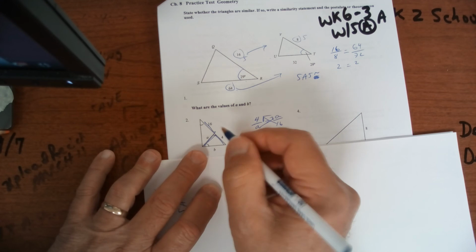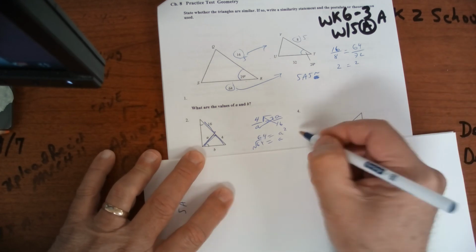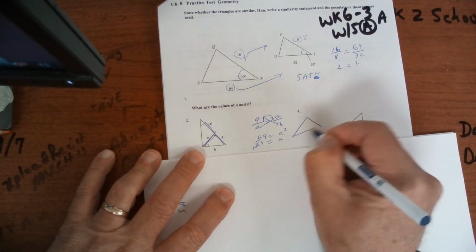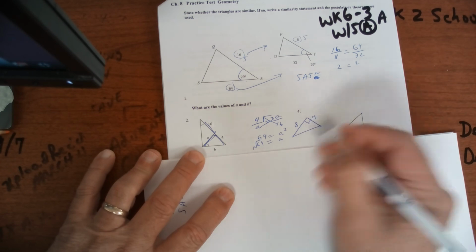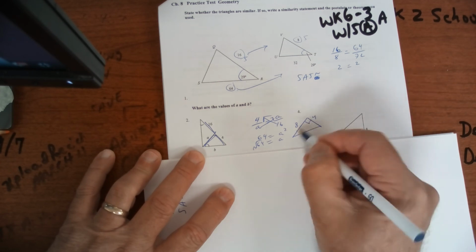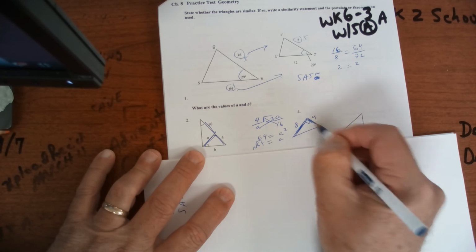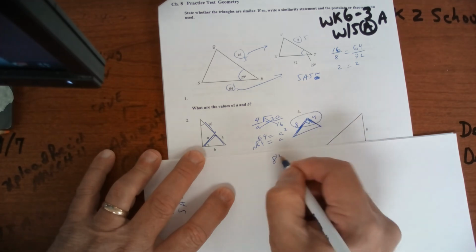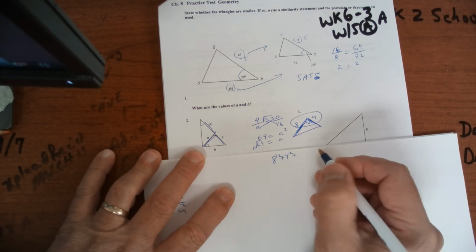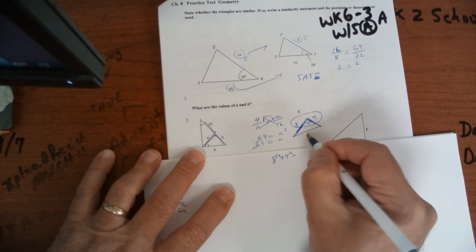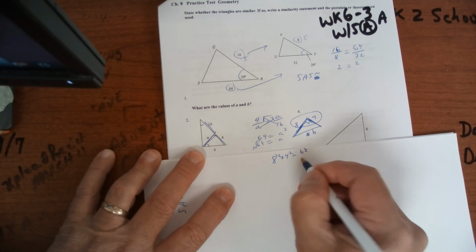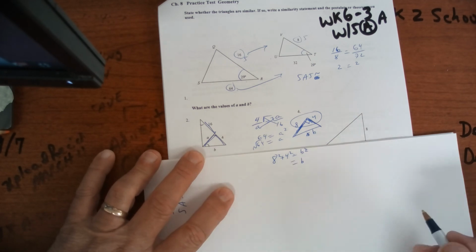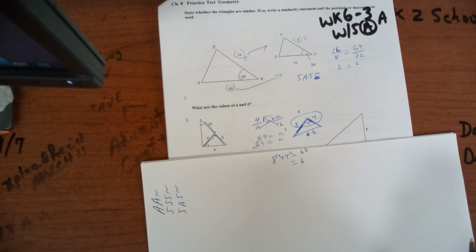So this side right here is 8, and then I would use Pythagorean's theorem and pull that triangle out just to see it. Since it's 8, these are my legs, so I would color it, and I would get 8 squared plus 4 squared is equal to x squared, or in this case, b squared. So b is going to be the square root. Let me make it a little bit bigger.